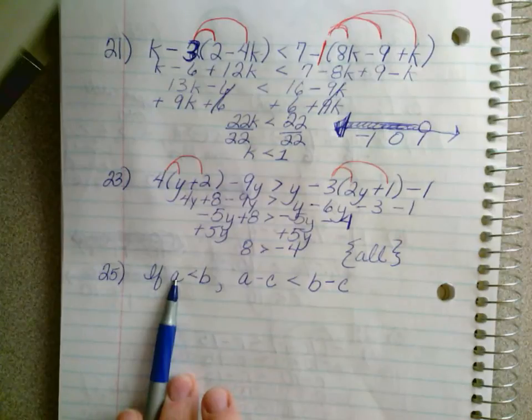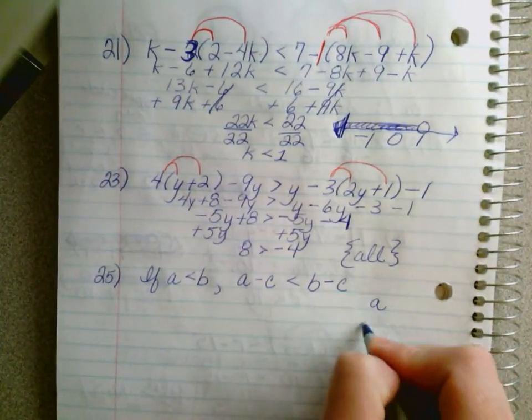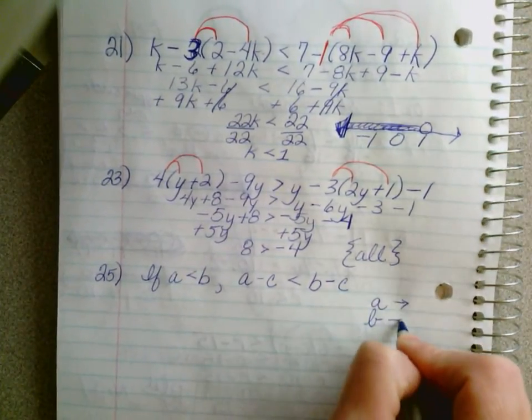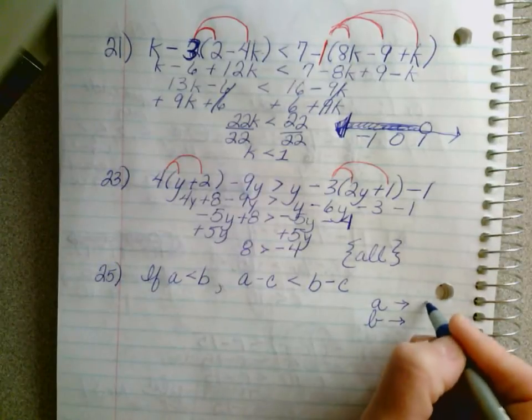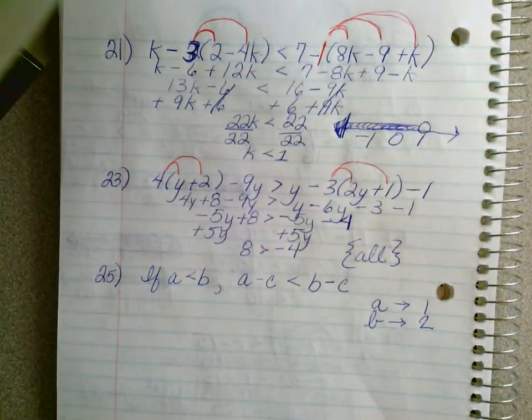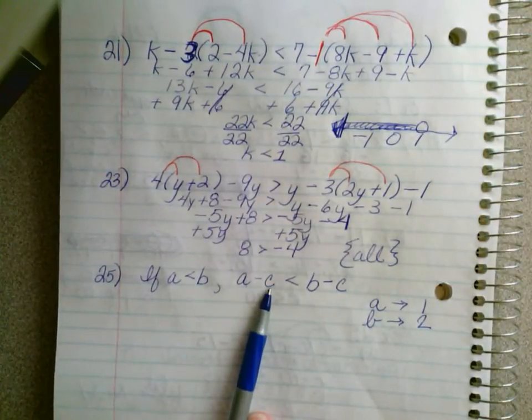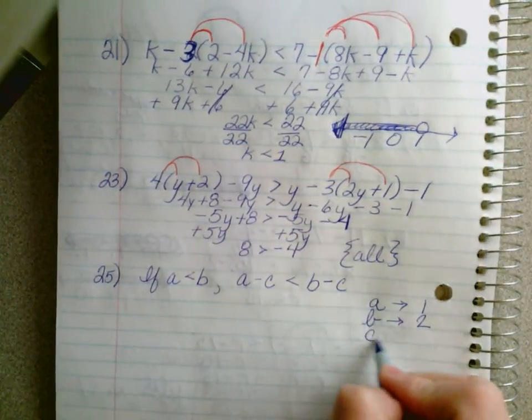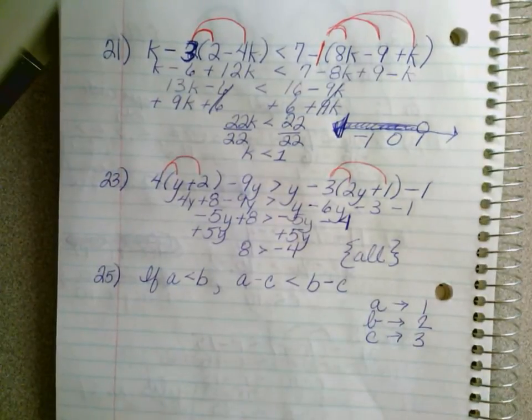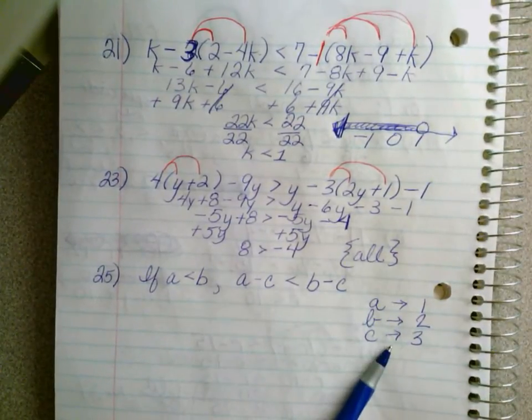Give me a number for A that is less than whatever number you choose for B. 5 and 7, that's too much. How about 1 and 2? So A and B. Give me a number for C. How about 3? They don't specify, but I'm going to use 3.